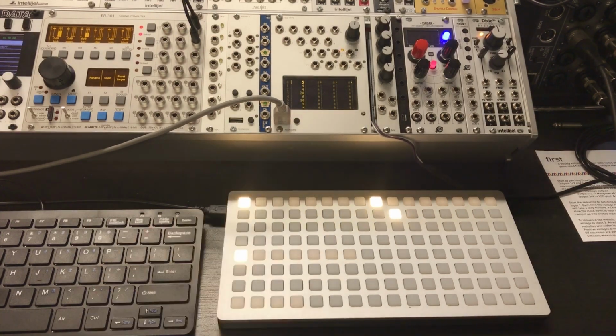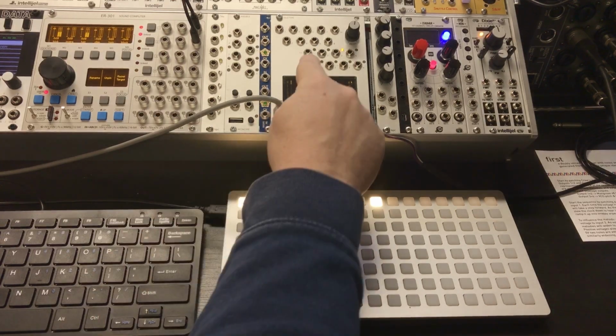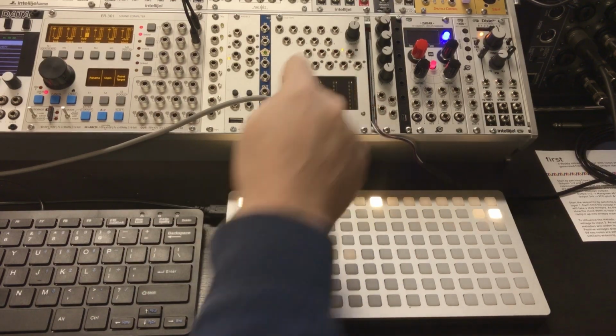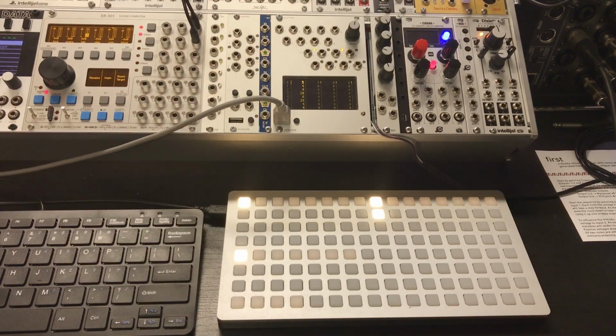You can see here on the Teletype, we've got a single pattern in use. And what I want you to notice about that pattern is that it's driving a full drum kit, a 7-piece drum kit actually, over here on the ER301. It's also driving the individual trigger ports here on the Teletype, as well as the trigger ports on the Ansible. I'm not really using those, but that's just to show you that you could use it with other modules as well.